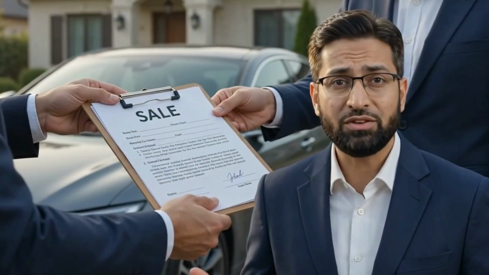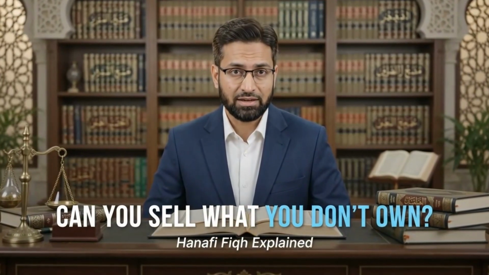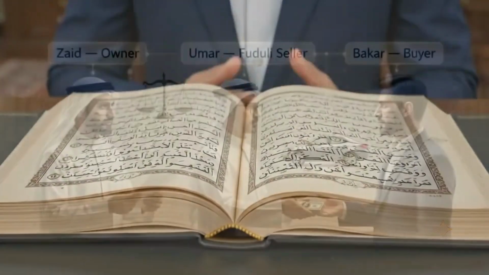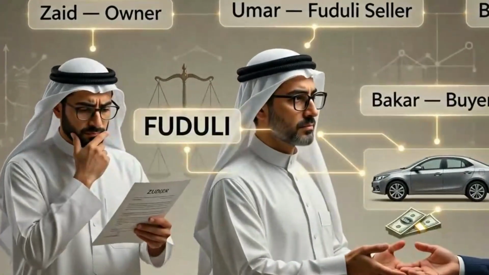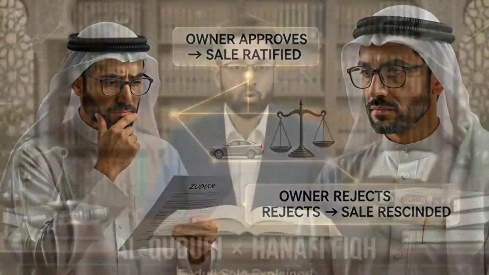Can you sell a car, house, or property that you don't even own? In Hanafi Fiqh, the answer is more nuanced than you might think. Today, we'll explain this fascinating case from Al-Quduri, including the role of the Fuduli seller, the owner's approval, and when the sale becomes valid or void.